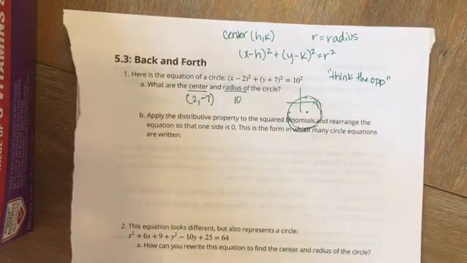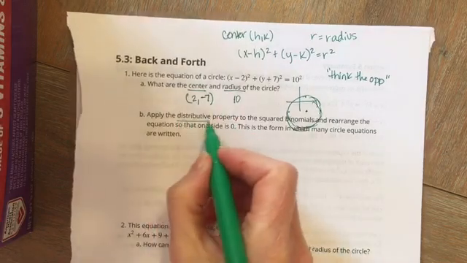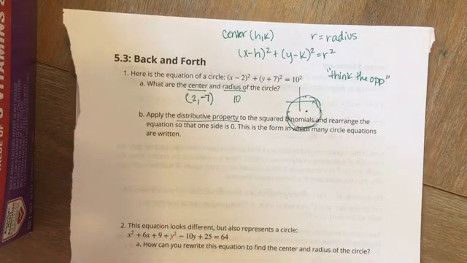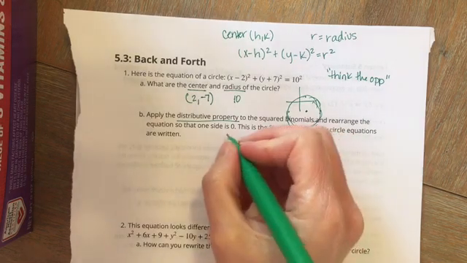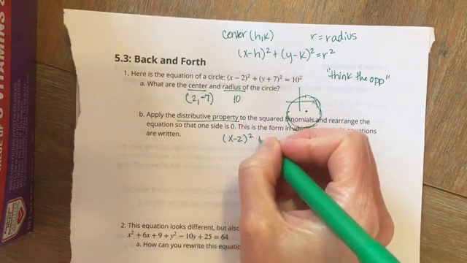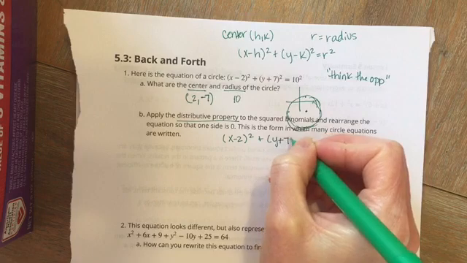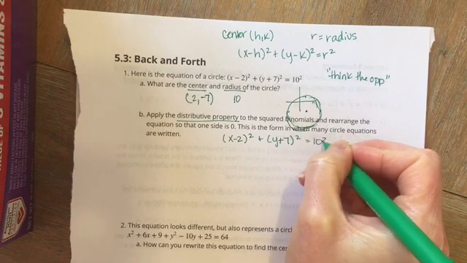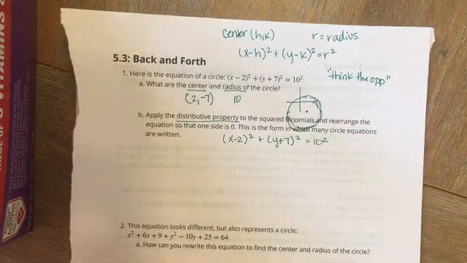So let's look at B. It says apply the distributive property to the squared binomials and rearrange the equation so that one side is 0. This is the form in which many circle equations are written. So let's rewrite the equation from number 1: x minus 2 squared plus y plus 7 squared equals 10 squared. What they're really asking us to do is to multiply this out.